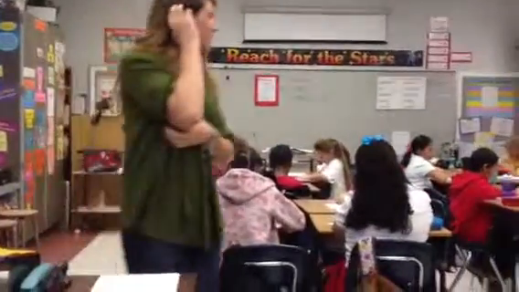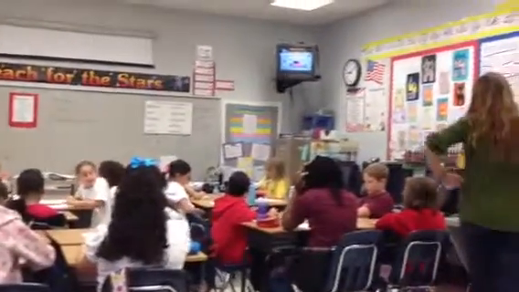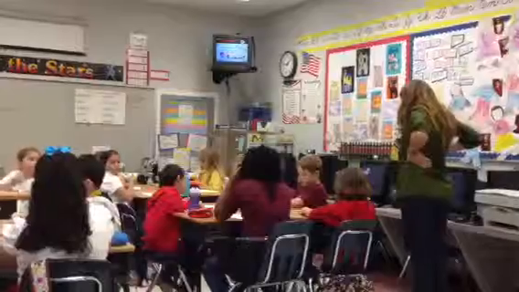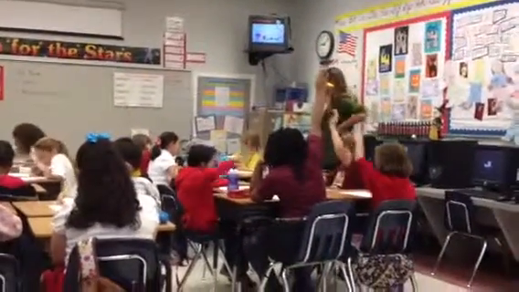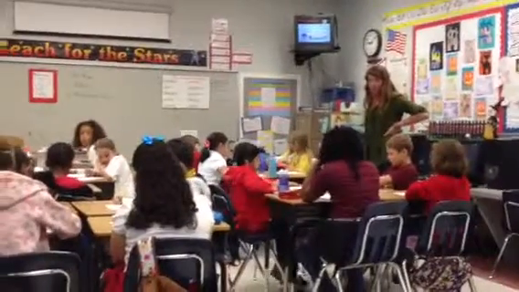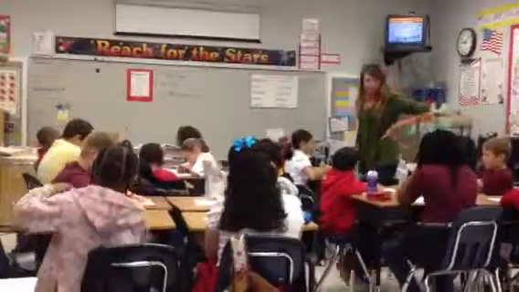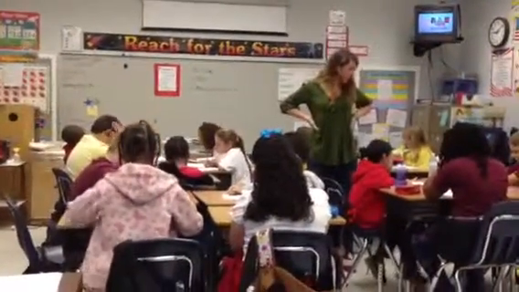Zachary's got it. Alright, we are going to go over number 1. This is a little bit of review from last week since we had a long weekend. We've got 4 circles in there. How many dots are in each circle, Brianna? 3. Are those examples of equal groups right there? Yes, it is. How many are in each group? 3. So we have 4 groups of 3.